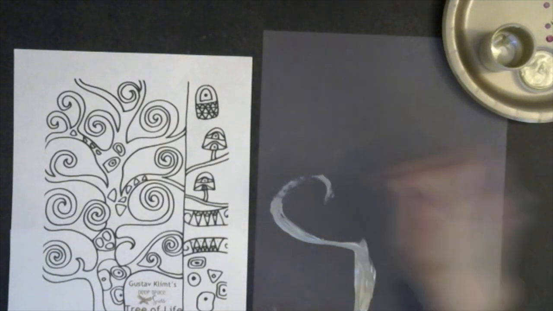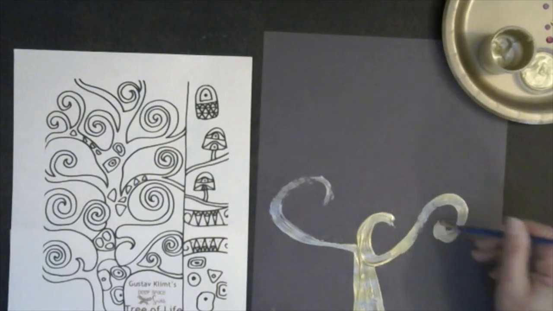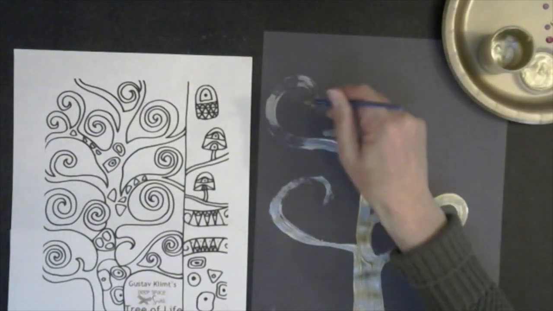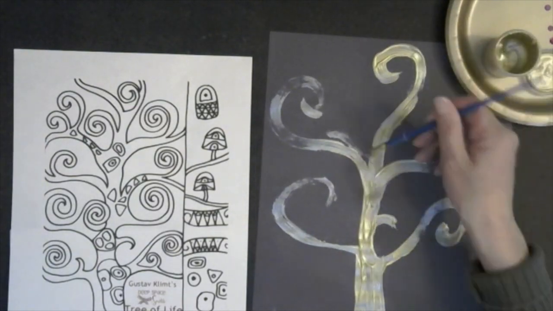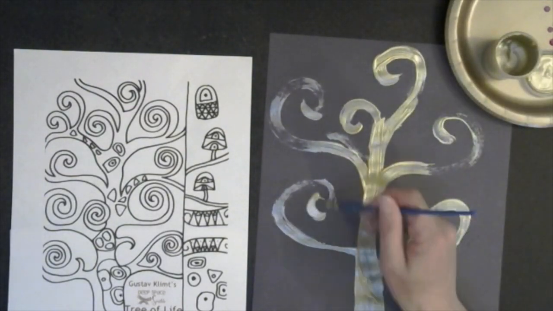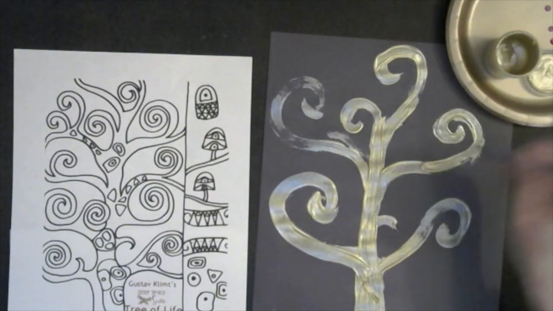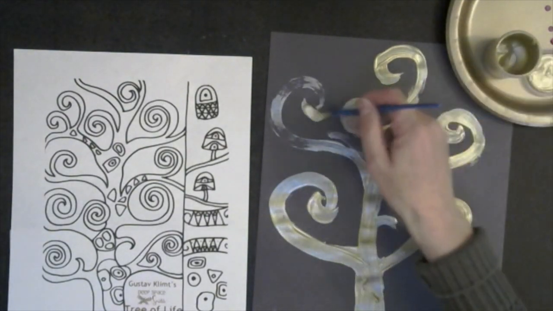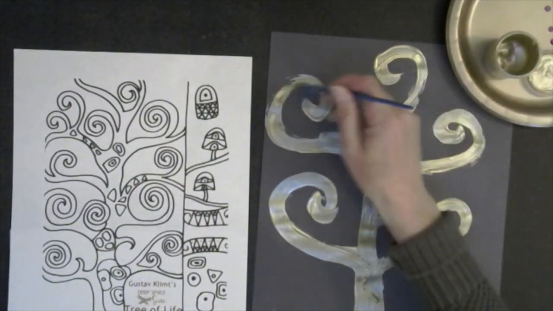So what you're going to do is start from the trunk on the bottom, and then you're going to build your branches up. And instead of using straight lines, you're going to be creating spirals for each branch. This creates a whimsical movement throughout the tree. So continue to do this till it's completely filled in. You'll notice that I'm going back in the areas that aren't fully painted in gold.